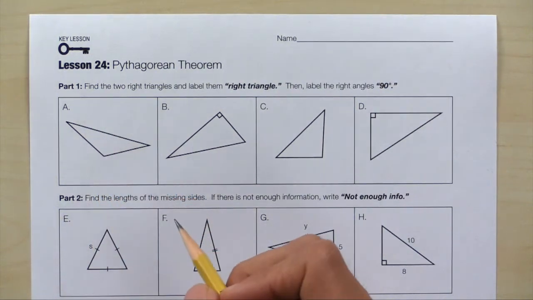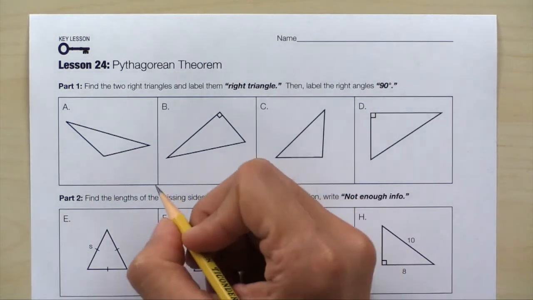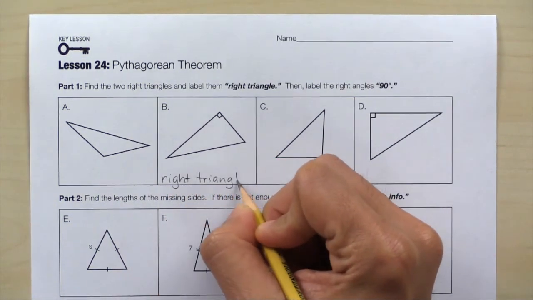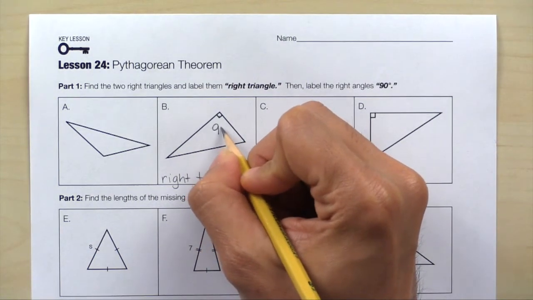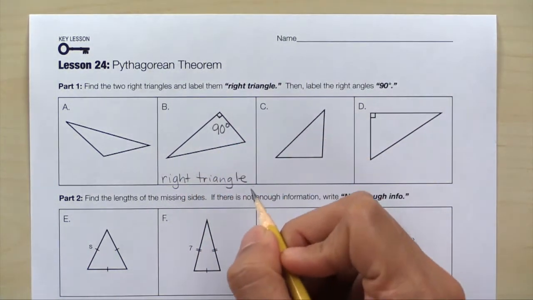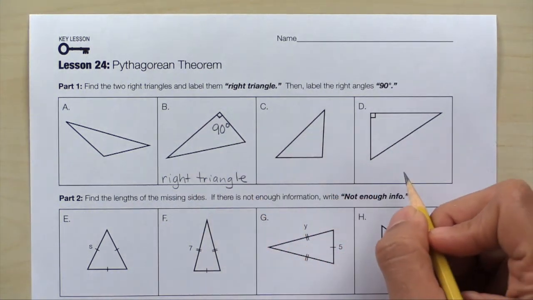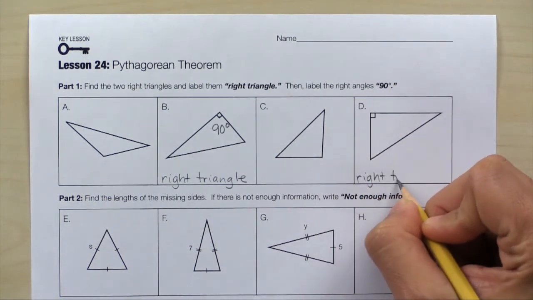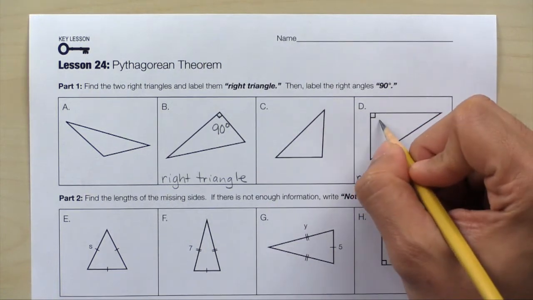So the first right triangle is here in box B. Write down right triangle, and label the right angle as 90 degrees. And the second right triangle is here in box D. Write down right triangle, and label this right angle as 90 degrees as well.